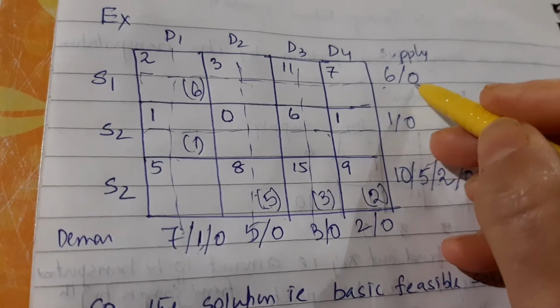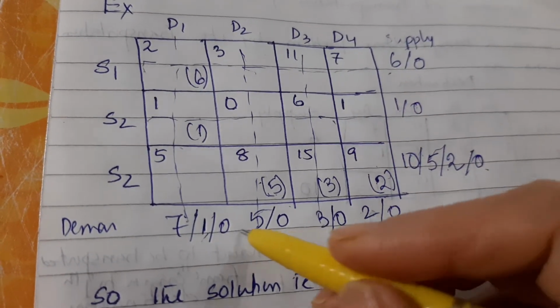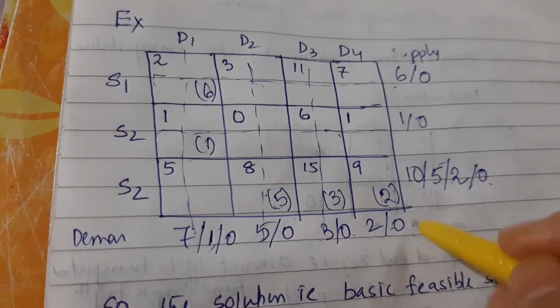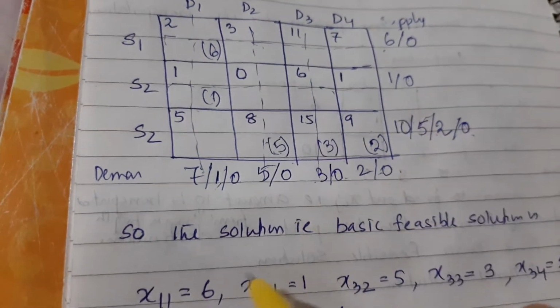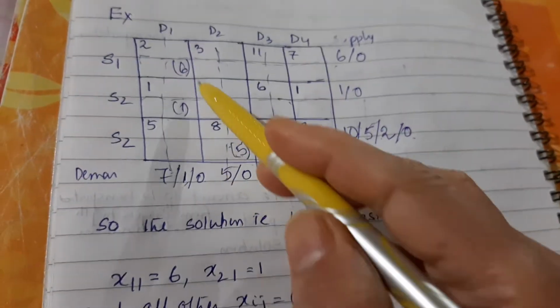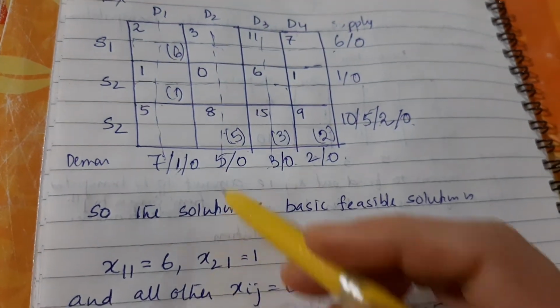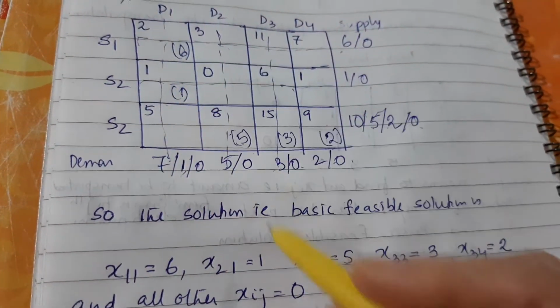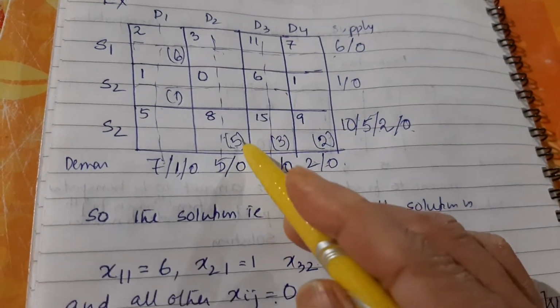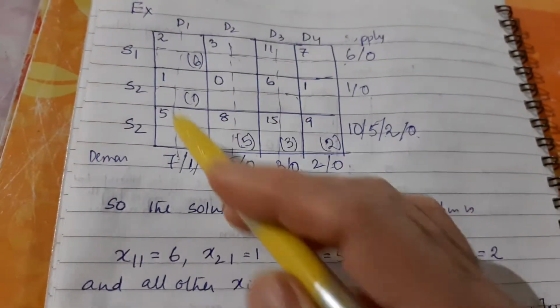So, all demands and all supplies are met. How do we know? These 0, 0, 0 mean there is no more supply or availability of resources, and no more demands. So, this is our complete problem. What is the basic feasible solution for this problem? X11 equal to 6, X21 equal to 1, X32 equal to 5, X33 equal to 3, and so on, and all other x's are 0.